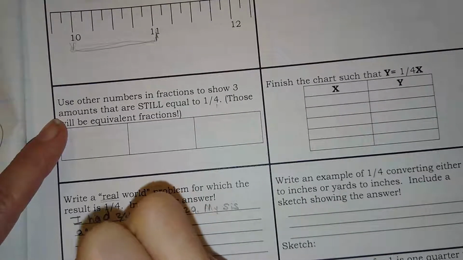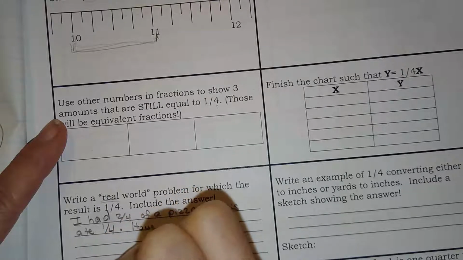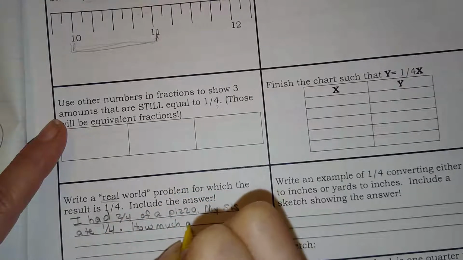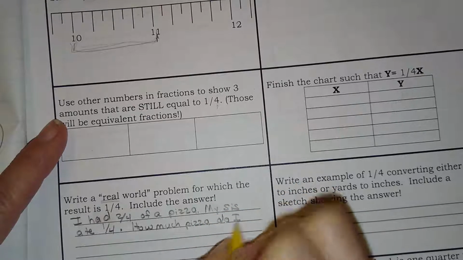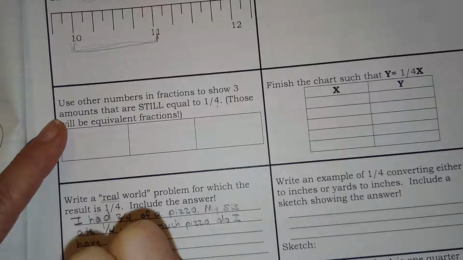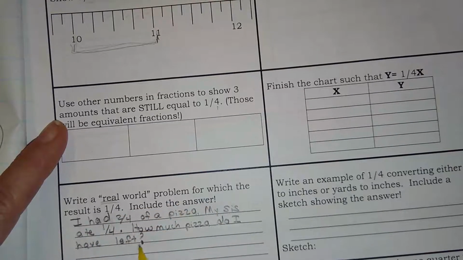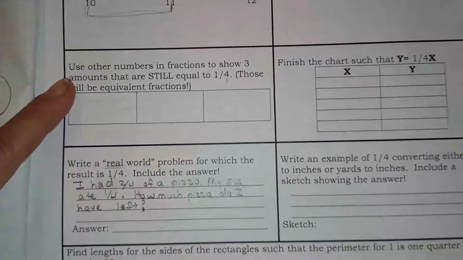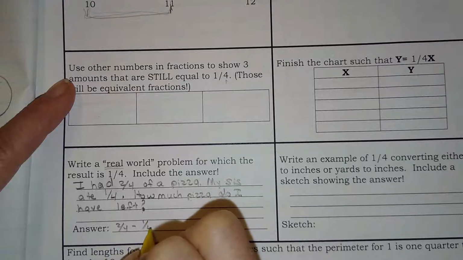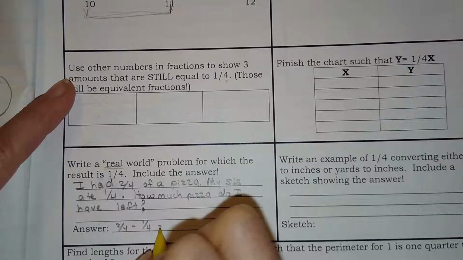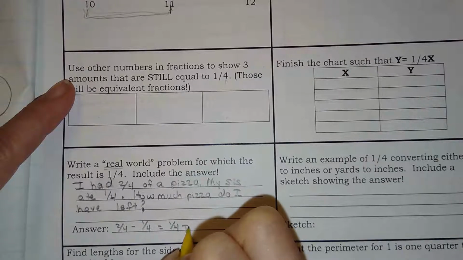My sister ate 1/4. How much pizza do I have left? Real world problems always need to end with a question. What is my answer? Well, 2/4 minus the 1/4 that my piggy sister ate leaves me only with 1/4 of a pizza.